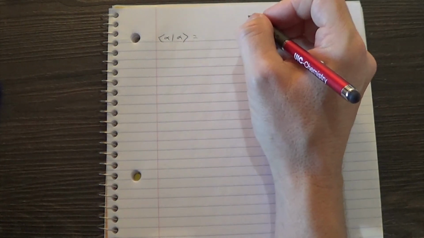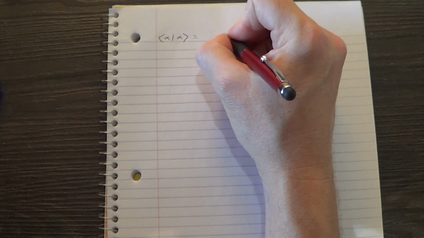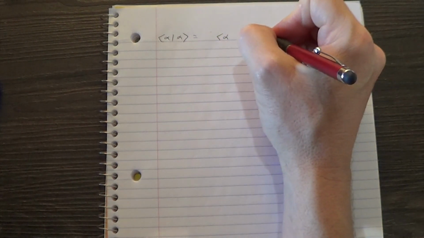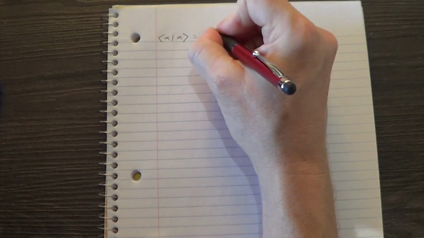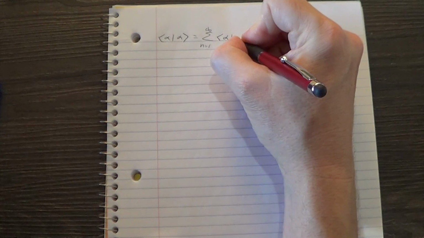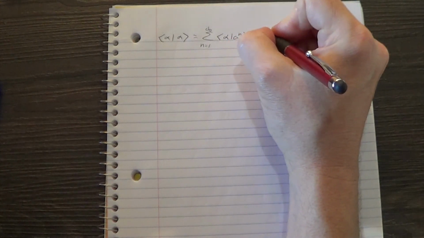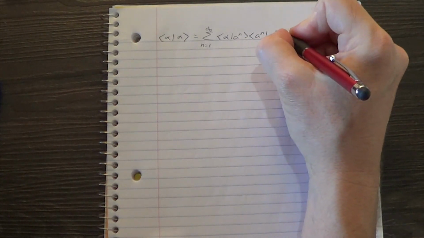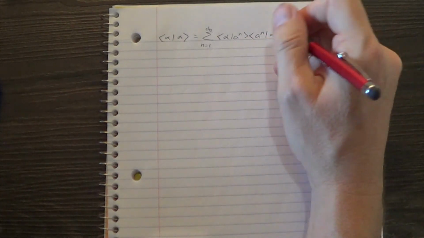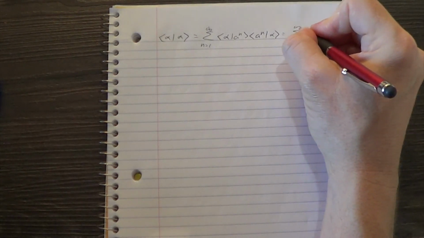Okay, now here's how you resolve an identity. Here's alpha. Now I'm going to resolve an identity, and I do that by putting a sum out here. And now I've got to put in a to the n. Here's the outer product, and I've got my sum, so this is 1. So this equals the sum, n equals 1 to infinity.